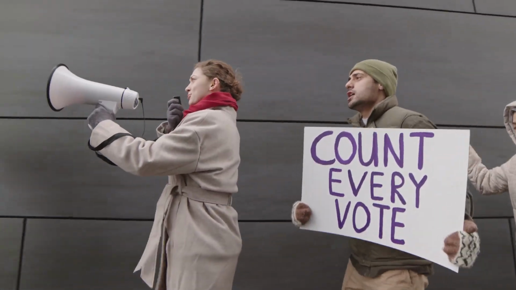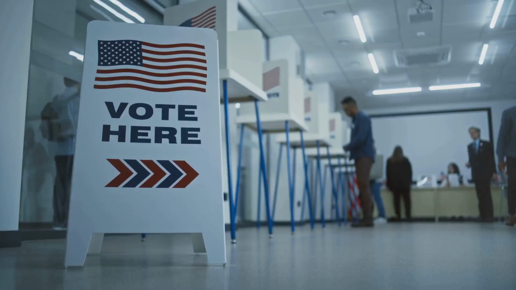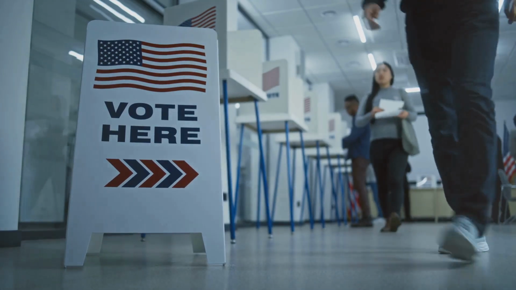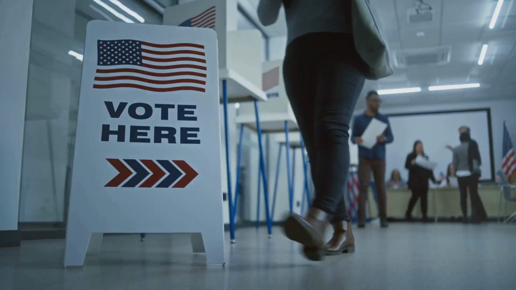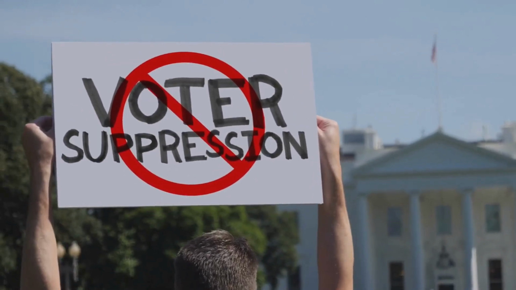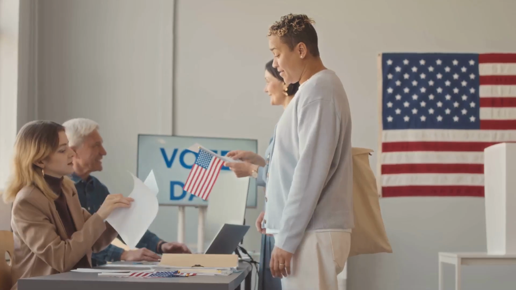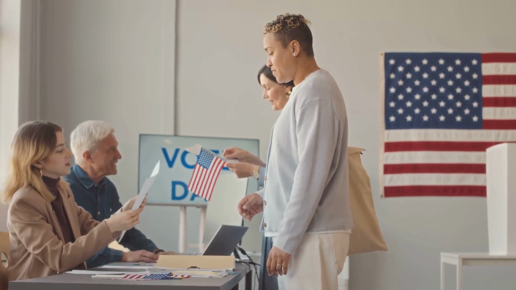Now let's talk about voting rights and restrictions, voter ID laws. Proponents say they prevent fraud, opponents say they disenfranchise vulnerable groups. Voter purges, states remove voters from rolls, often for questionable reasons. Did you know you can be purged for not voting in a certain number of elections?